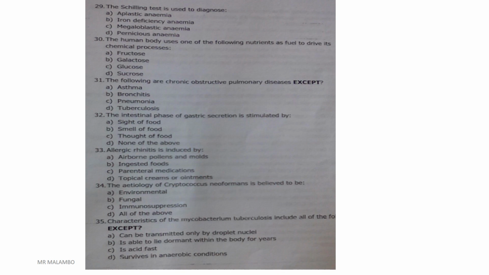Allergic rhinitis is induced by, okay, airborne pollens and motes, then ingested foods, parenteral medication, and topical creams or ointments. So the best answer for 33 is A, airborne pollens and motes.